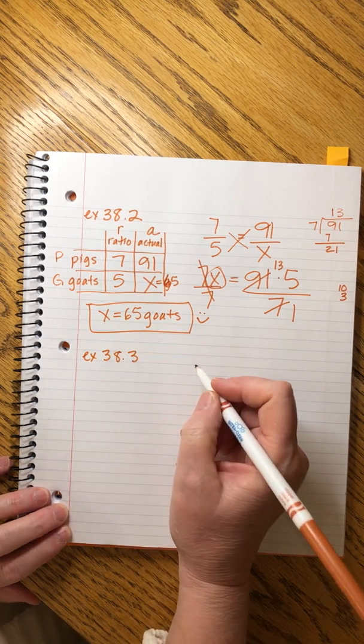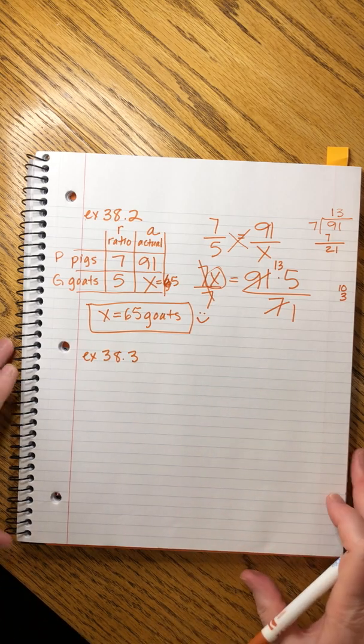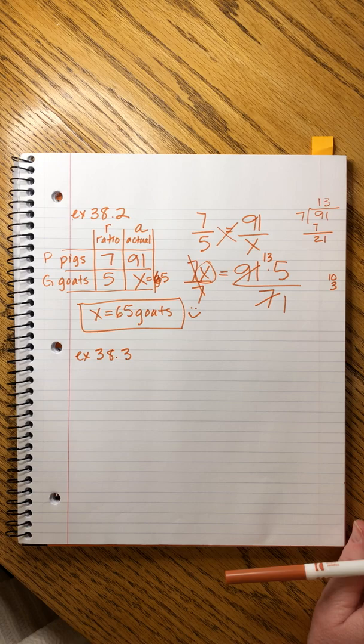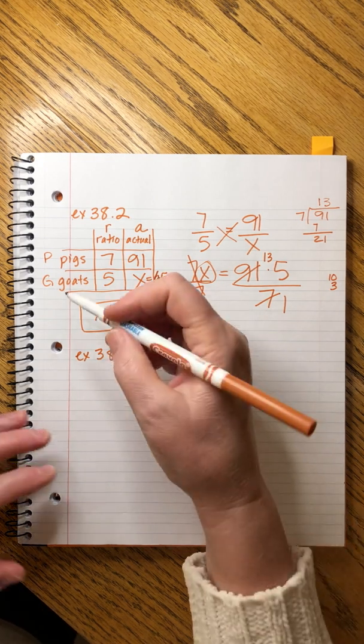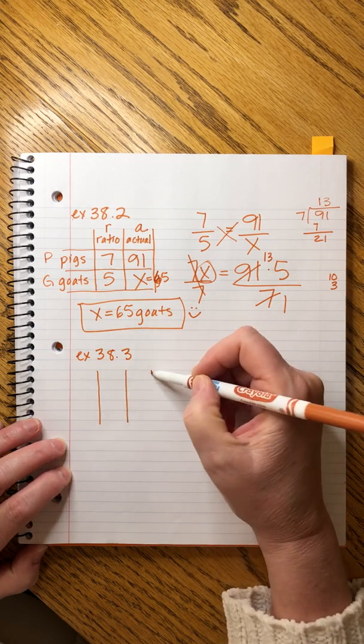38.3. Here we go. In the same barnyard, the ratio of chickens to ducks was 9 to 4. And there were 108 chickens. Okay, so we set up our tic-tac-toe board just the same.